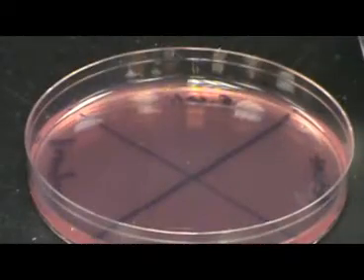Shown here is the simple, straight-line plate inoculation used for the MacConkey agar test.